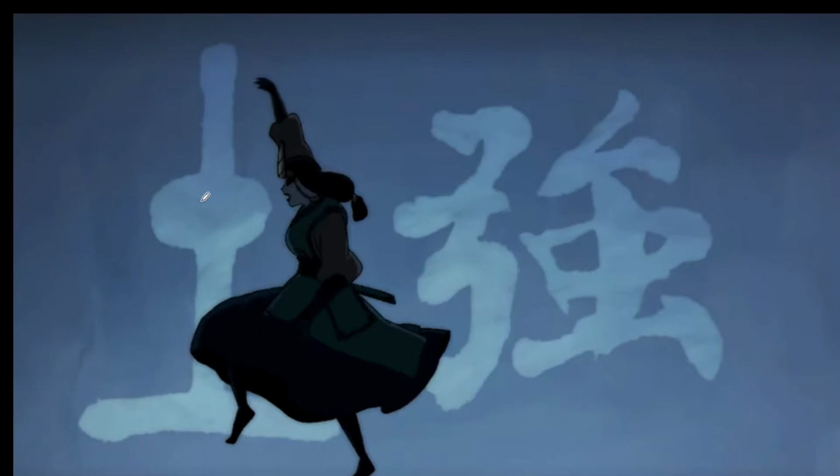We have Avatar Kyoshi, and this word over here is Tou, which means earth. And this character over here is Ke, which means strong.